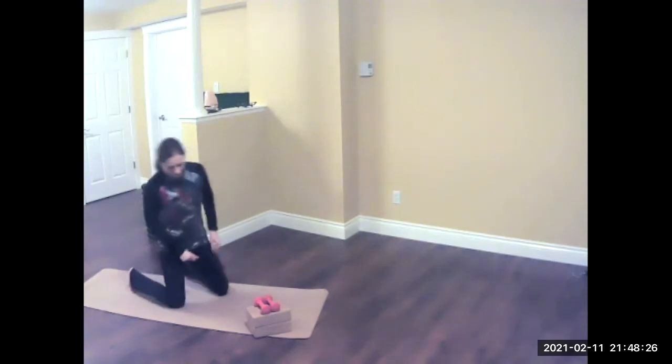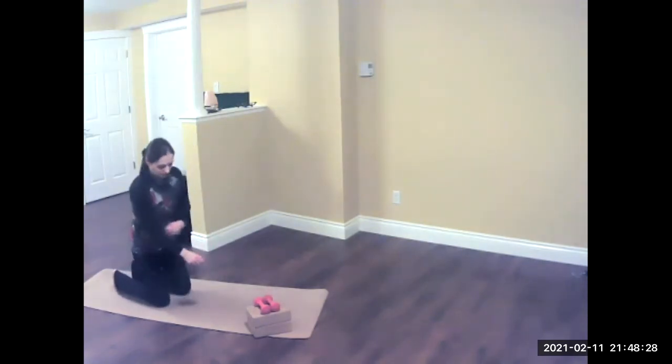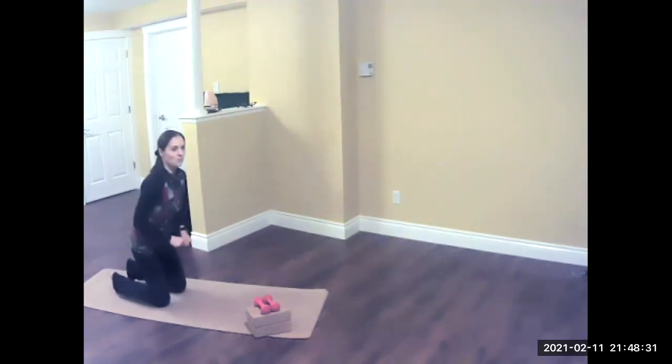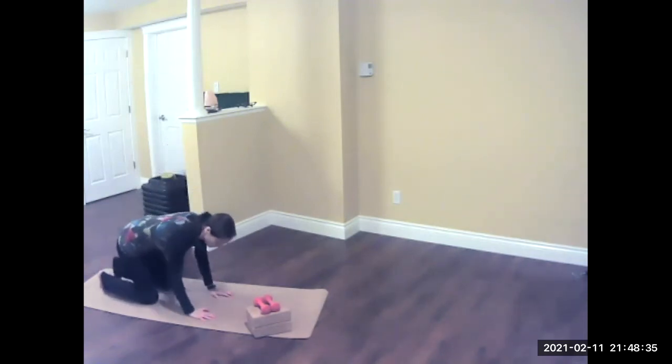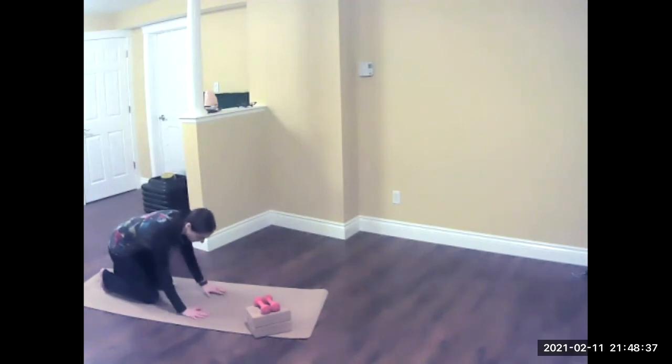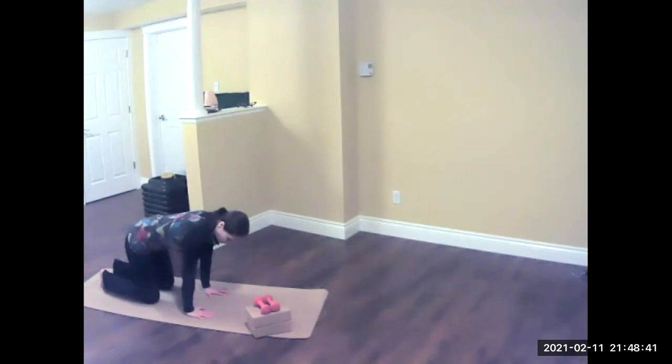For the next exercise, we're going to exercise the maximum flexion and extension in our wrist. So we are going to start with the extension. Place your hands on the mat and put some weight into it until you feel a gentle stretch in your wrists.